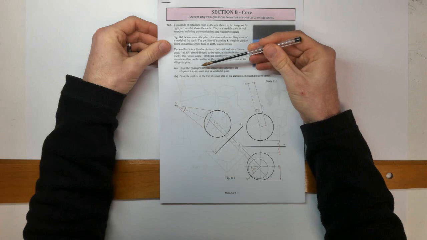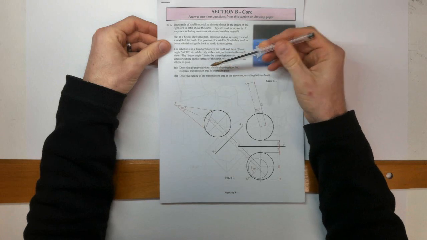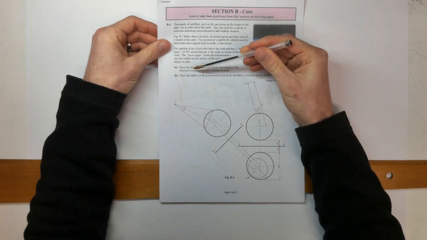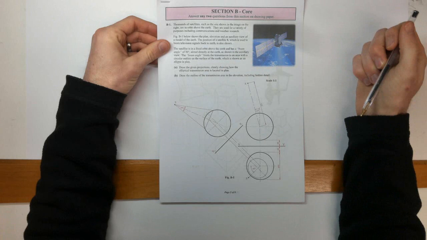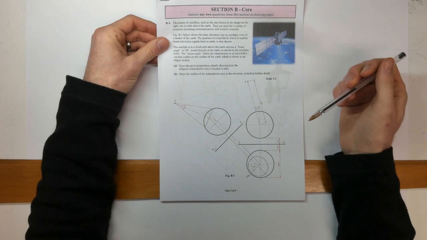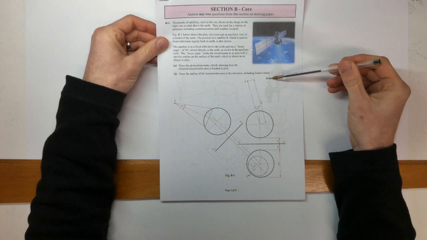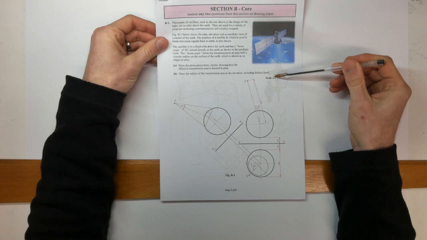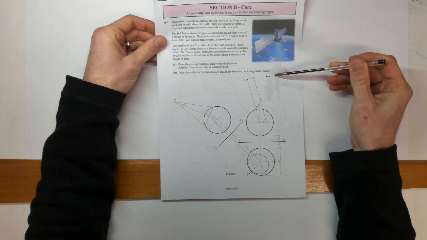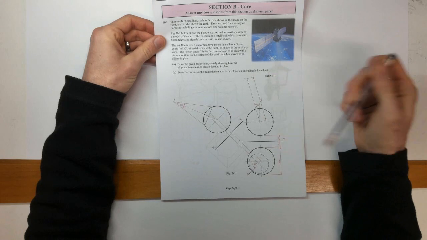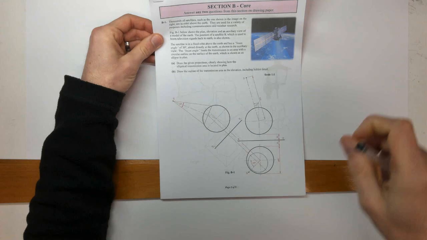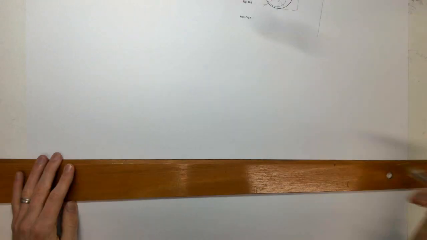So they want us to draw the given projections, clearly showing how the elliptical transmission area is located in plan. So basically they want us to redraw exactly what they have in there. So start with that. Should be quick enough to set up. Scale 1:1, so we'll take every measurement as we see it. So X, Y line.